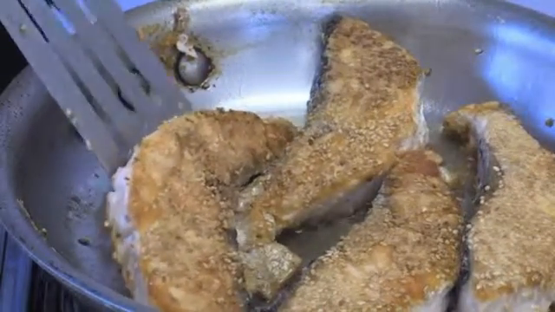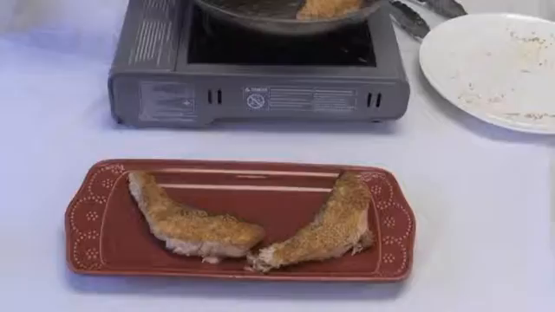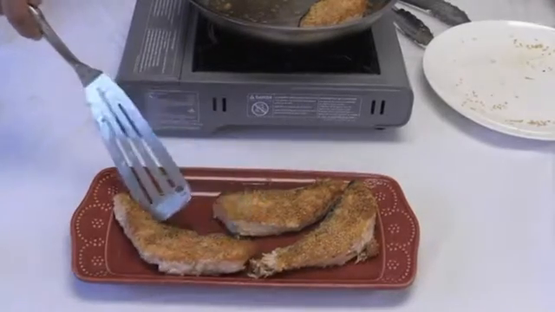So now Carol is going to remove the fillets from the pan. So we're setting the salmons aside.